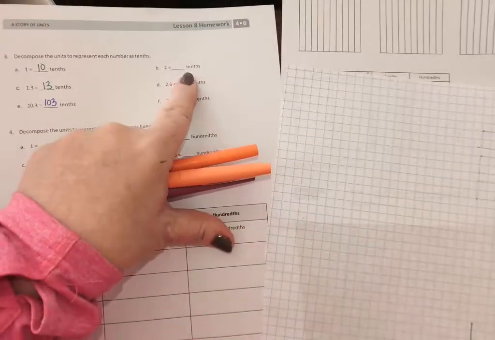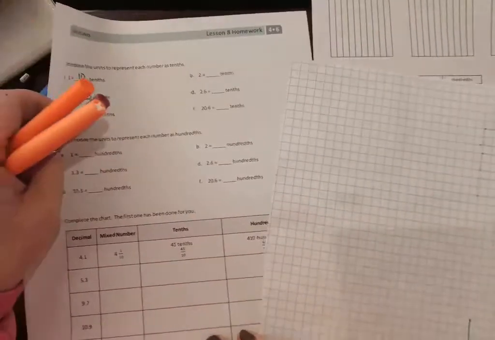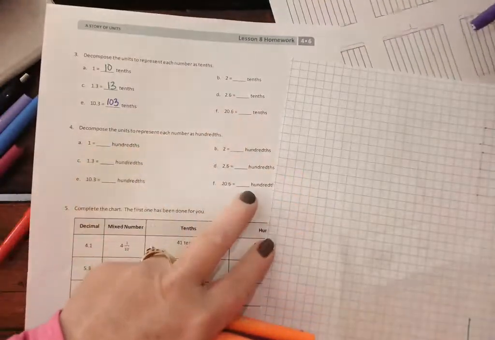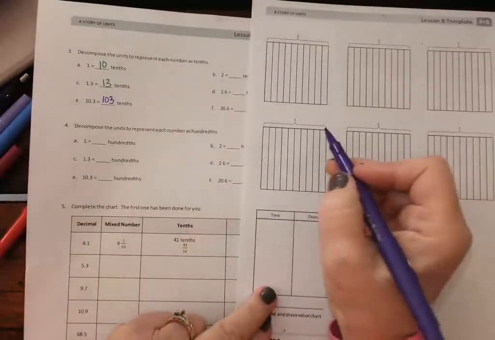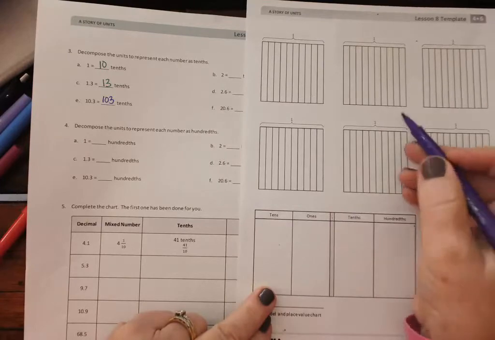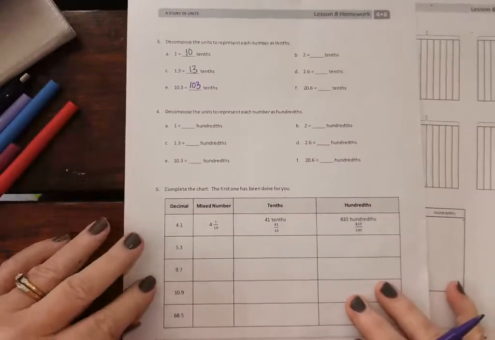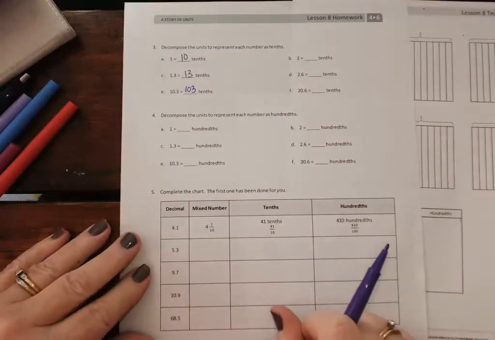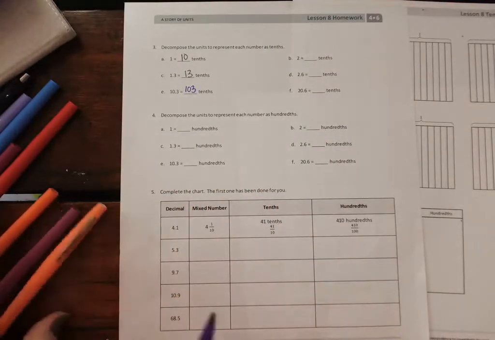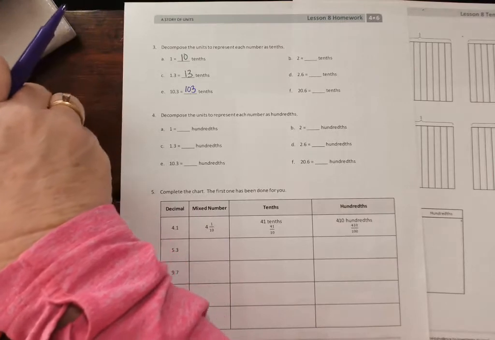We have 2 tenths, and 2 would be equivalent to 20 tenths. Remember, 2 would be equivalent to 20 tenths, and then you would continue on the same way. And if you have questions, that's what you would reach out to me for on office hours, or to Mrs. Sisney on office hours as we go through this.